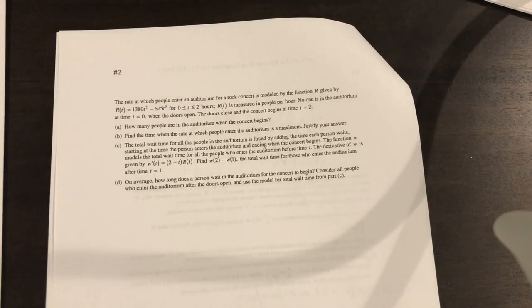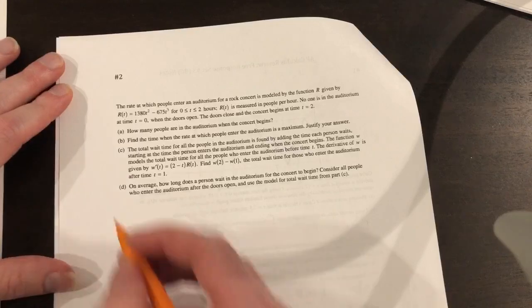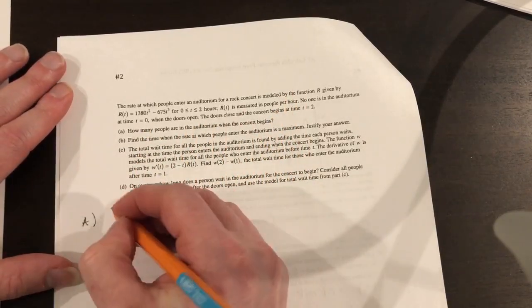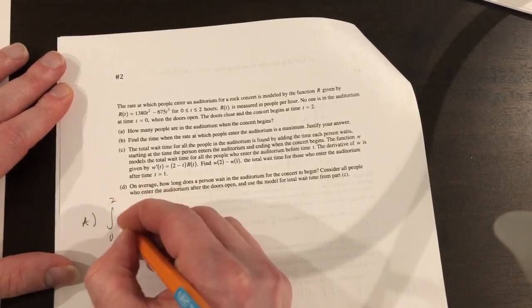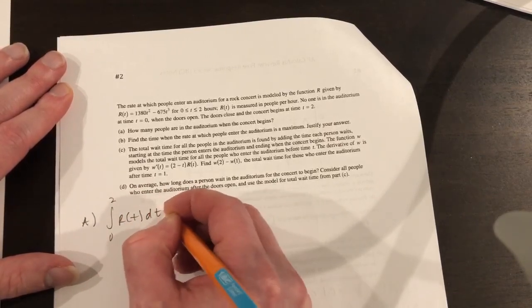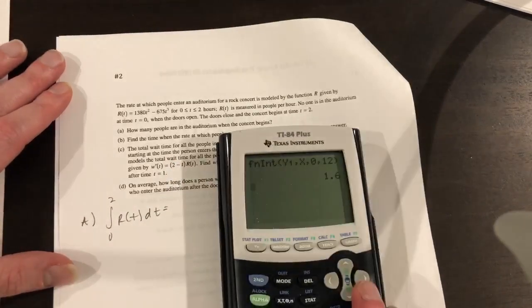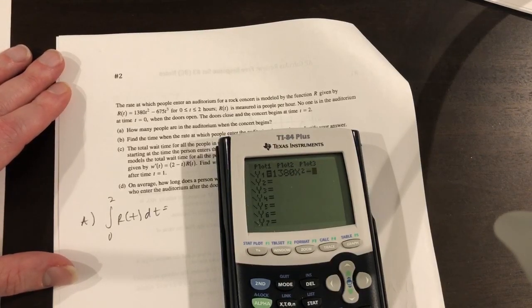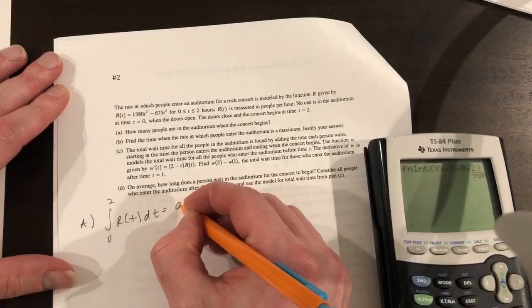So how do I find the amount of people given a rate? I integrate. So if I want to know how many people are in the auditorium when the concert begins, I'm going to integrate from 0 to 2 of r of t dt. This is a calculator question. So we're going to put that function in y equals: 1380 x squared minus 675 x to the third. We're going to use math 9 vars: y1, comma, x, comma, 0, comma, 2. And you should get 980 people.